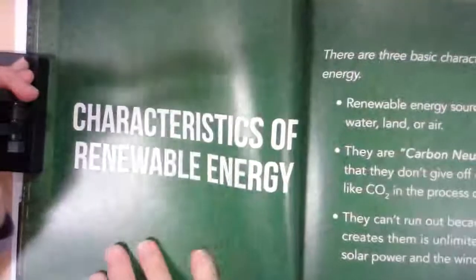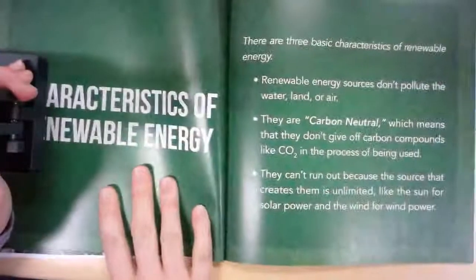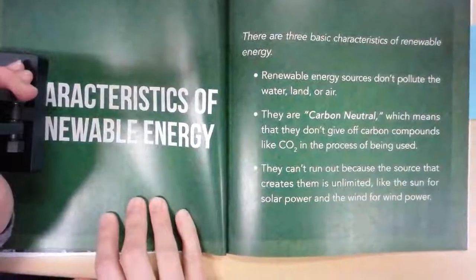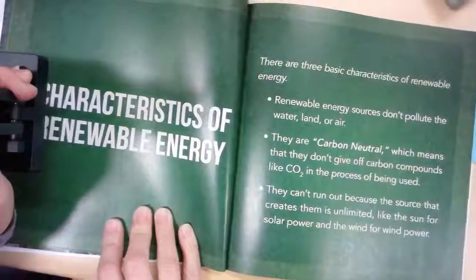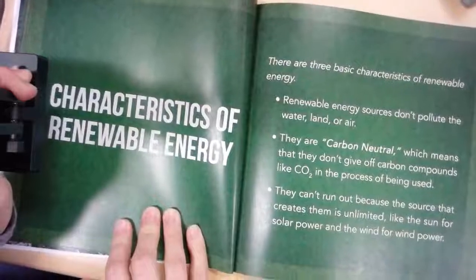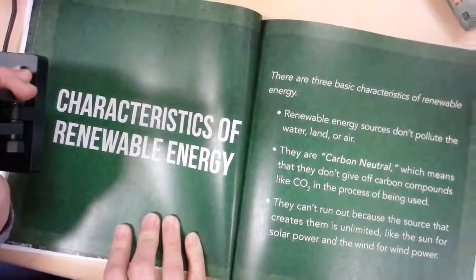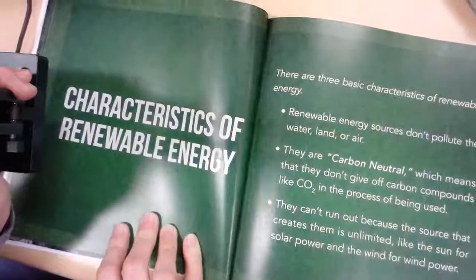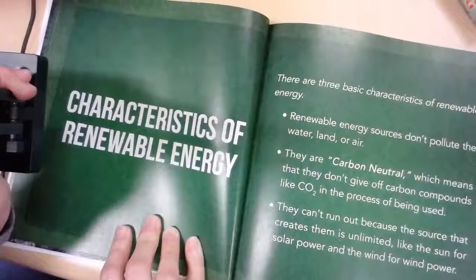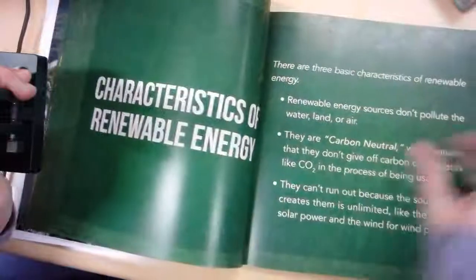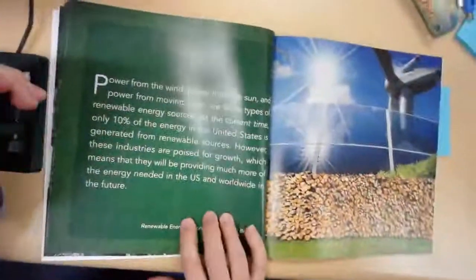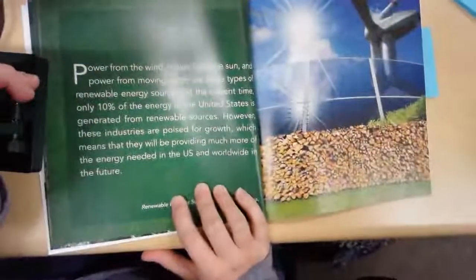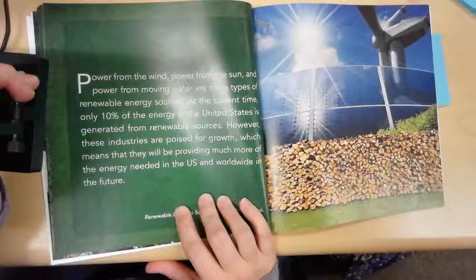Characteristics of renewable energy. There are three basic characteristics of renewable energy. Renewable energy sources don't pollute the water, land, or air. They are carbon neutral, which means that they don't give off carbon compounds like CO2 in the process of being used. They can't run out because the source that creates them is unlimited, like the sun for solar power and the wind for wind power. Power from the wind, power from the sun, and power from moving water are three types of renewable energy sources.